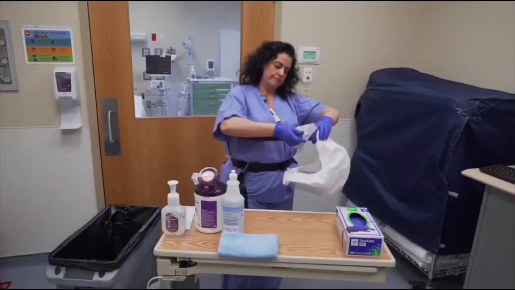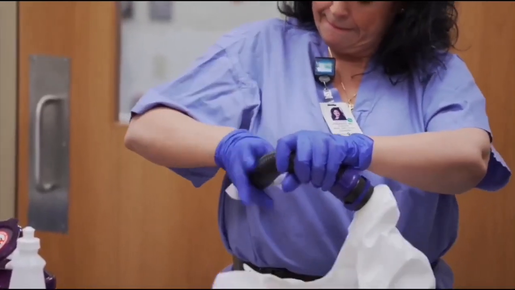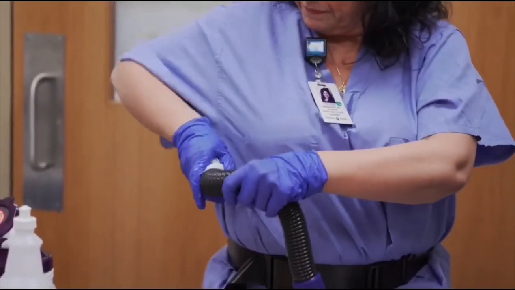Note that the belt and the blower, as well as the hose, have been inside your gown and are protected. This is a sanitizing step.